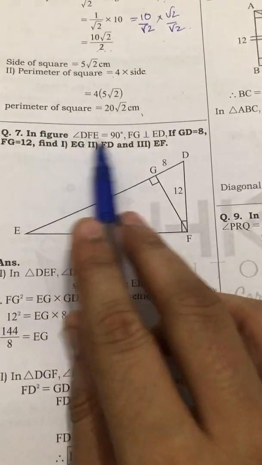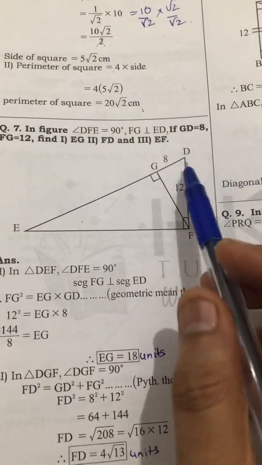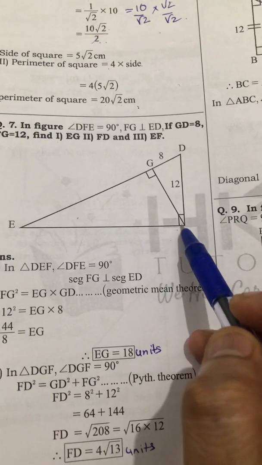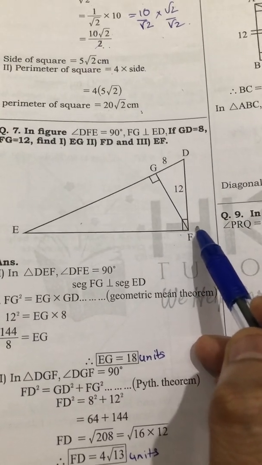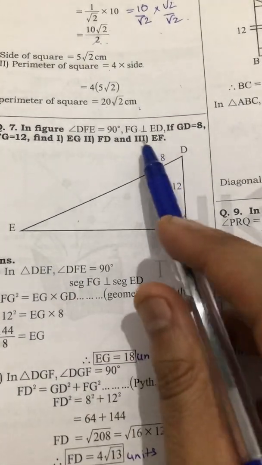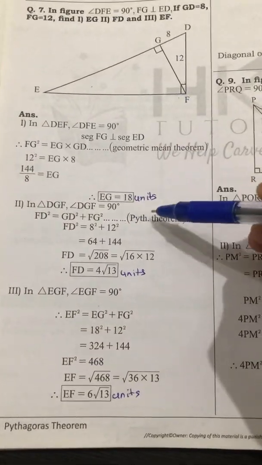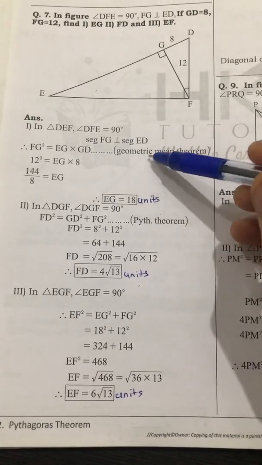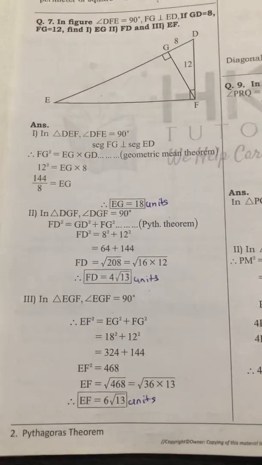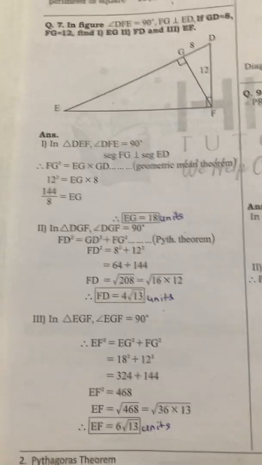In this figure, DFE is 90 degree. Okay, this is a right angle triangle. All this is given to you and you have to find out. This is very easy. Okay, go through it. Just the Pythagoras theorem and the geometric mean theorem have been used. If you have any doubt, you can ask me.